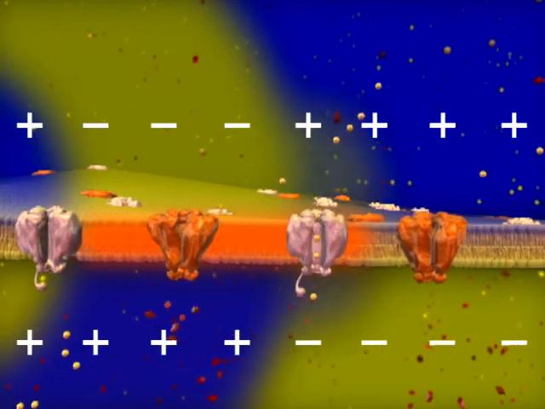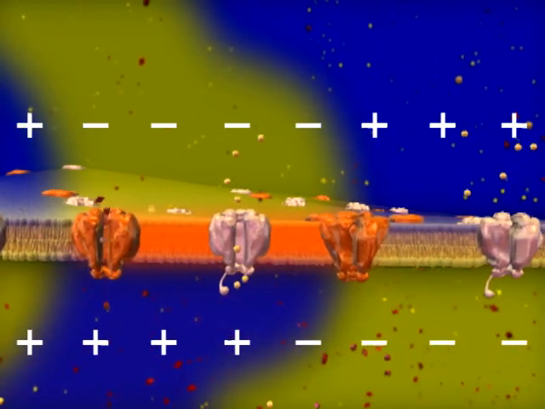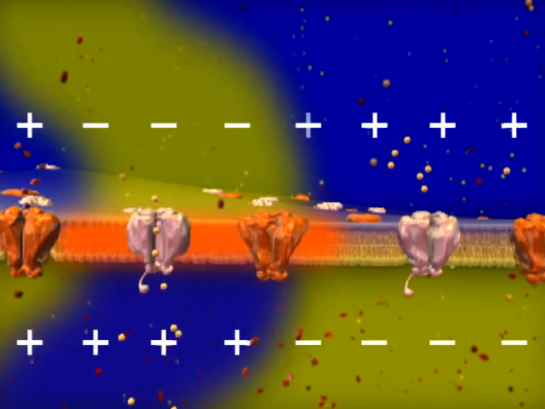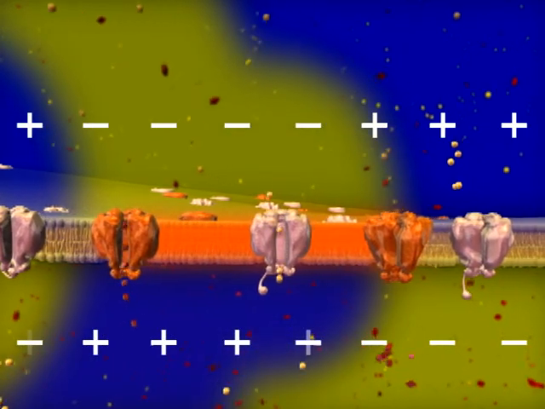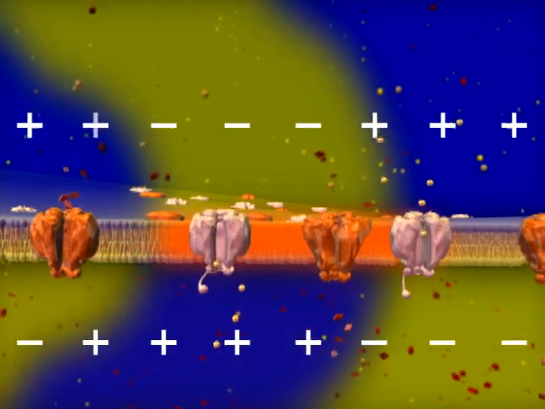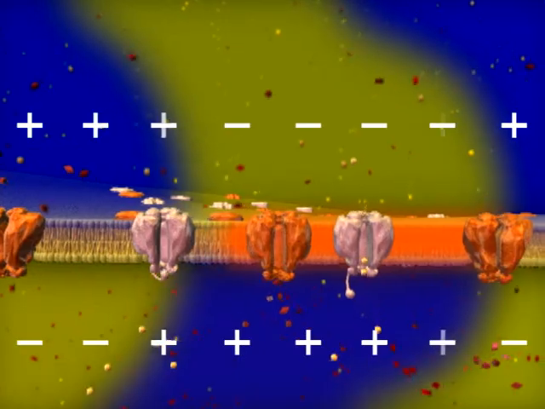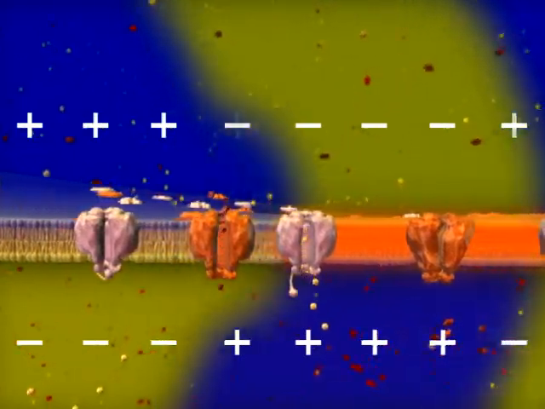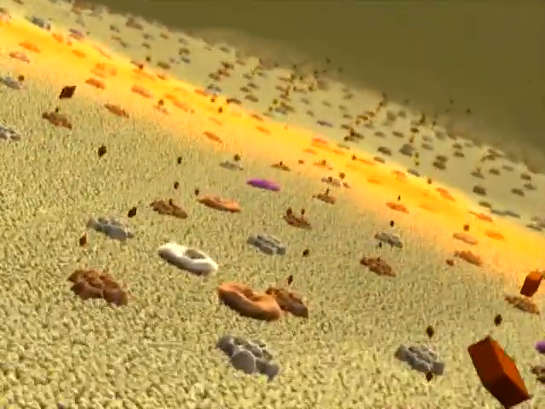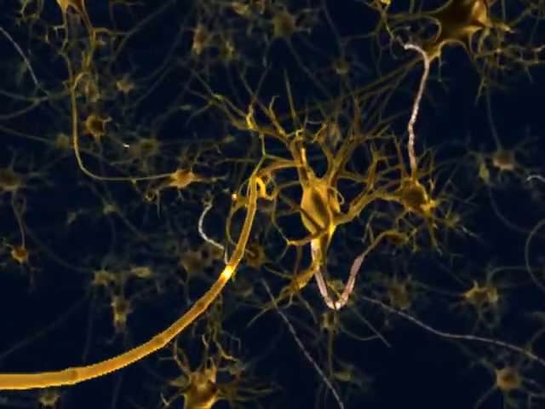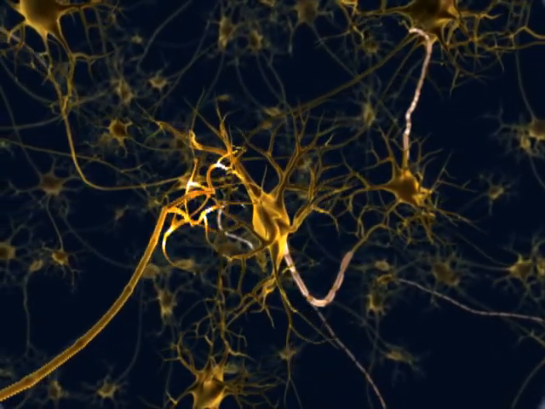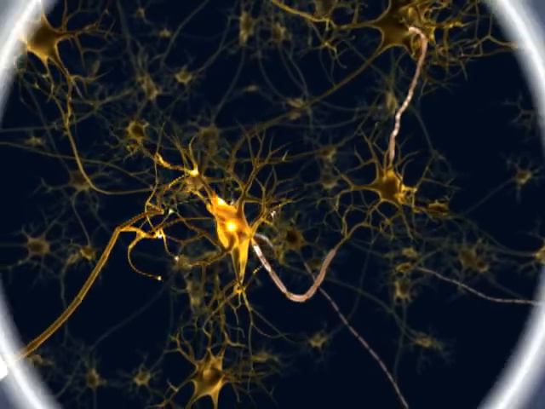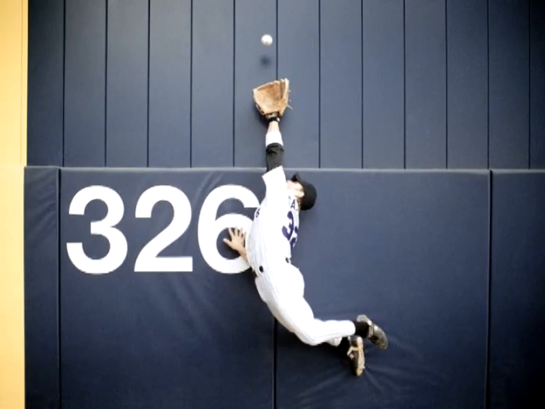As potassium ions move out of the cell, the original charge difference across the membrane is restored, and then the potassium channels close. Meanwhile, new sodium channels open, followed by the opening of new potassium channels and the closing of sodium channels. In this manner, the action potential is propagated along the axon of the neuron, eventually reaching another cell. The information carried by this action potential will be processed with other information, permitting this baseball player to make a spectacular catch.